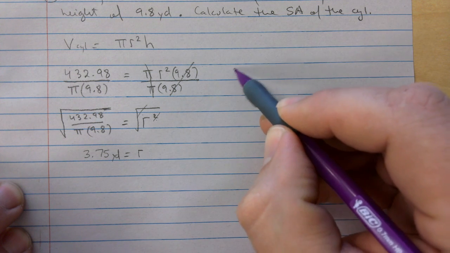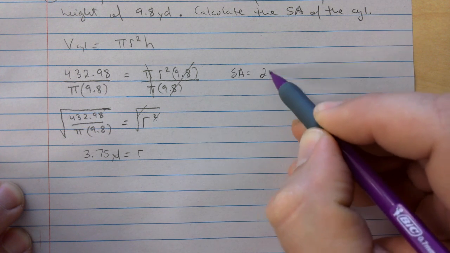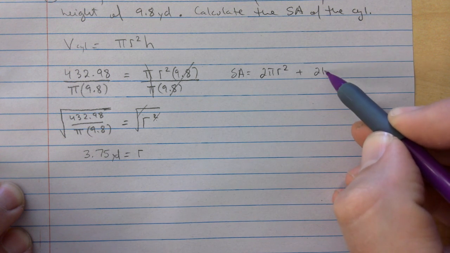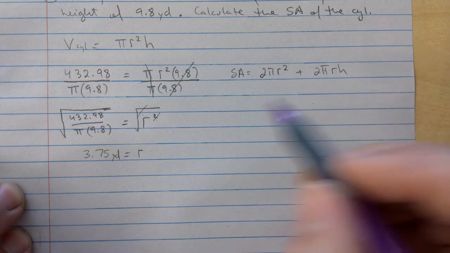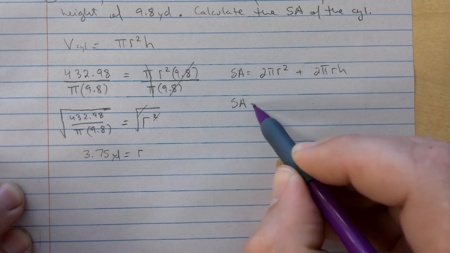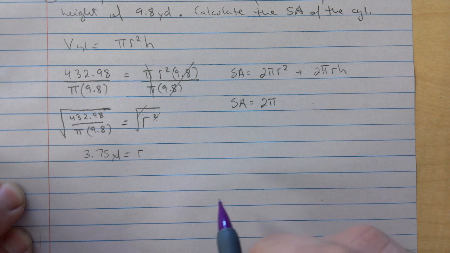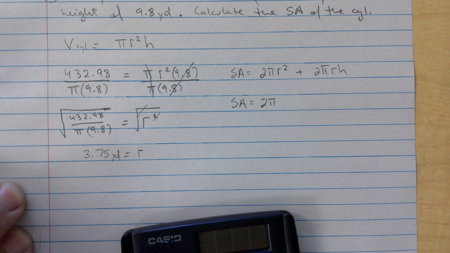We take that with us and we find that surface area is 2 pi r squared, two circles, plus 2 pi rh. So we have 2 pi, oh, I told you always to use 4 decimals, right?